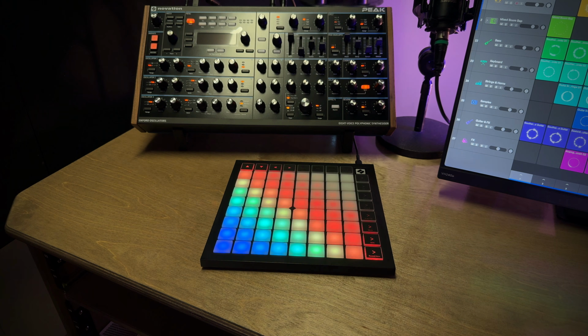But if you're producing, recording, writing tracks in Logic Pro, and that's primarily what you do, and when you sit in front of a keyboard controller, you start to feel kind of awkward, it just doesn't feel natural, then the Launchpad could very well be the controller of your dreams.